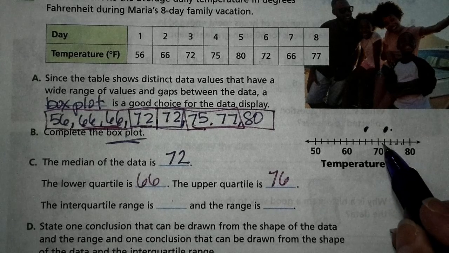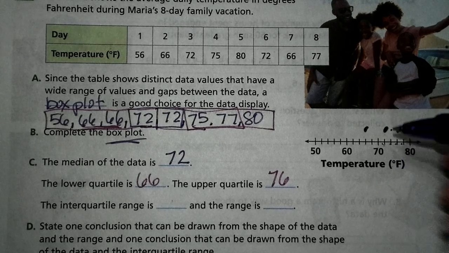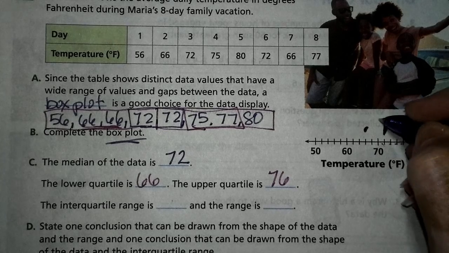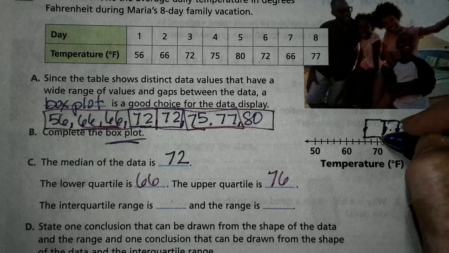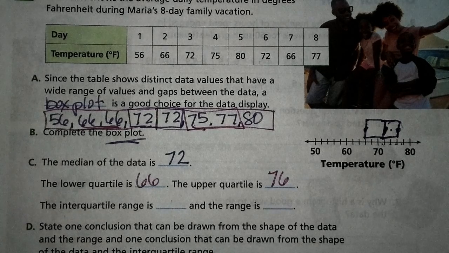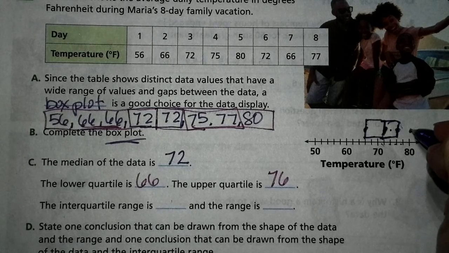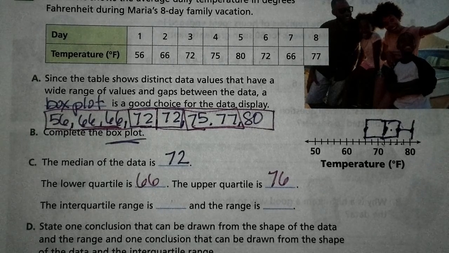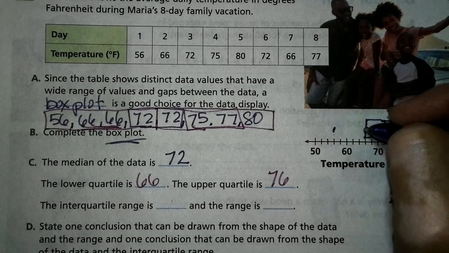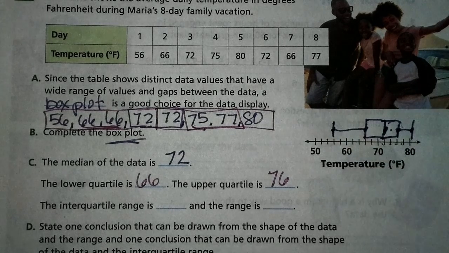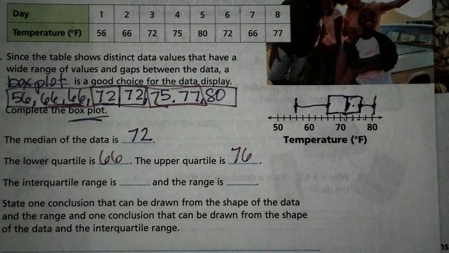And then 2, 4, 6 would be 76. So my box is going to look something like this. All right, and then we know that 80 is the largest and 56, so 2, 4, 6. So that would be what that box looks like.